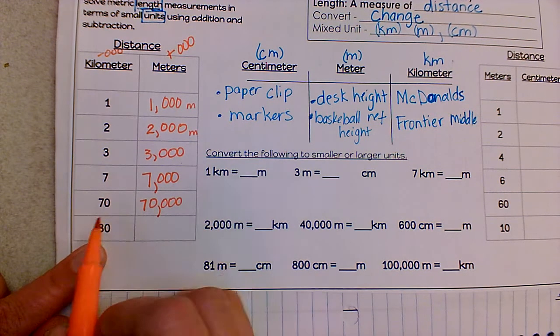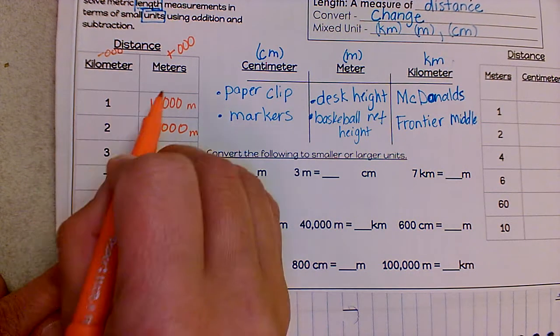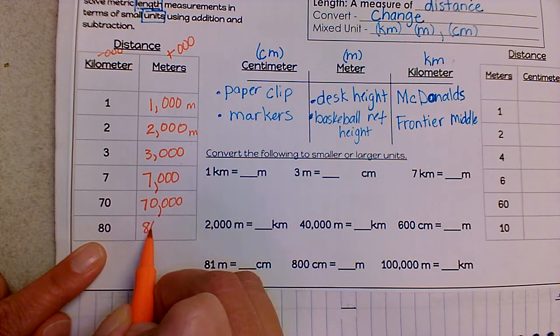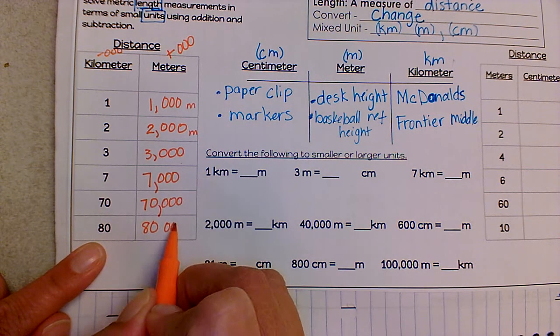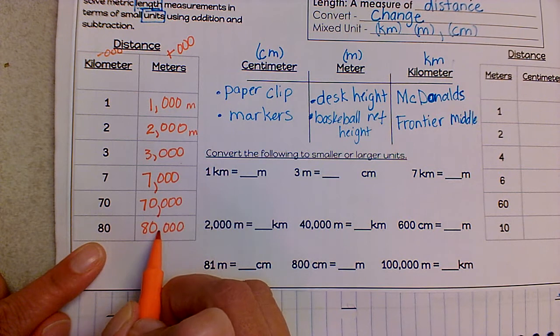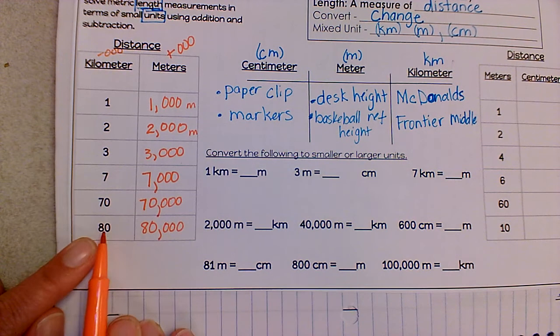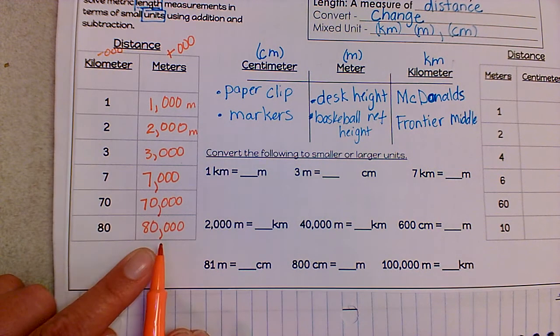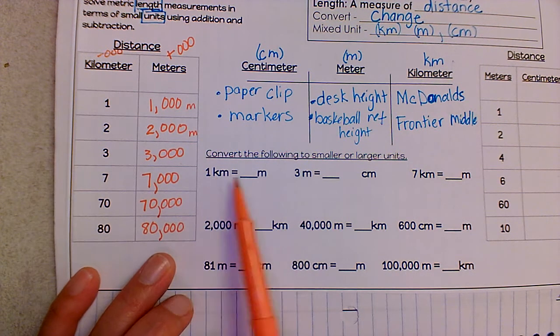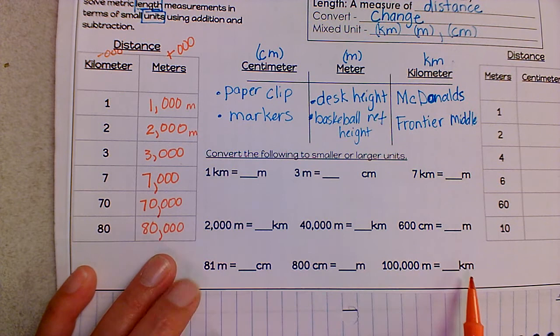Well, I'm going to write that 80. I'm going to go from 80 kilometers and convert it to meters. I'm going to write that 80, and then I'm going to add 3 zeros behind it. 1, 2, 3. Oh, 80 kilometers becomes 80,000 meters. Okay. Now, you're going to do more conversions down here, converting down here.